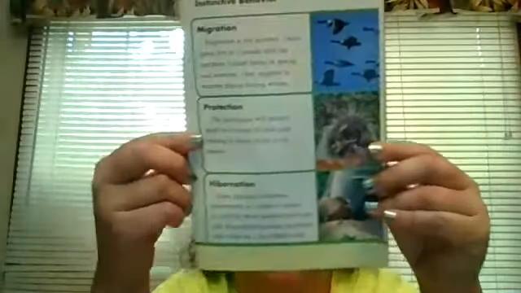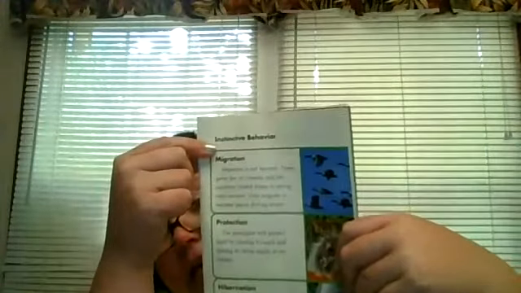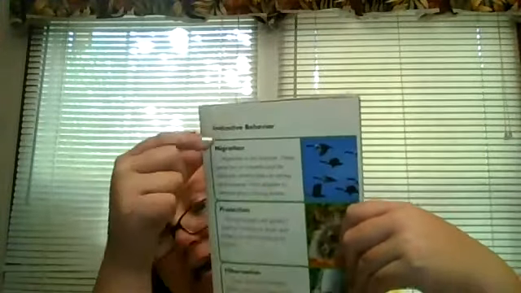The next page, the header is instinctive behaviors, and it has 3 different types that we're going to read. But remember, instinctive behavior means that it's not learned. They're born with that already programmed into them, so they already know how to do that. So looking at the first box, it says migration. Migration is not learned. These geese live in Canada and the northern United States in spring and summer. They migrate to warmer places during winter.